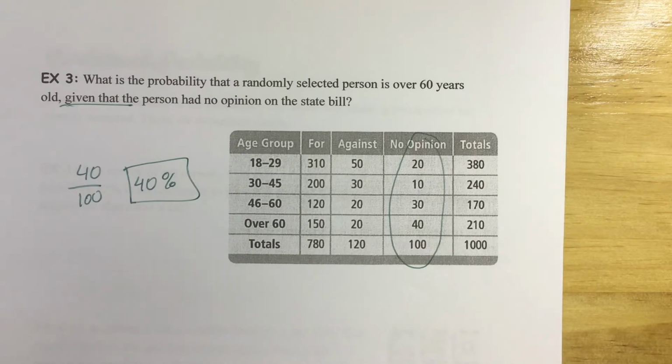What is the probability that a randomly selected person has no opinion given that they're over 60? And if I asked it that way, I'd be looking at this row and now dividing the 40 by 210, and you get a totally different answer for that one.